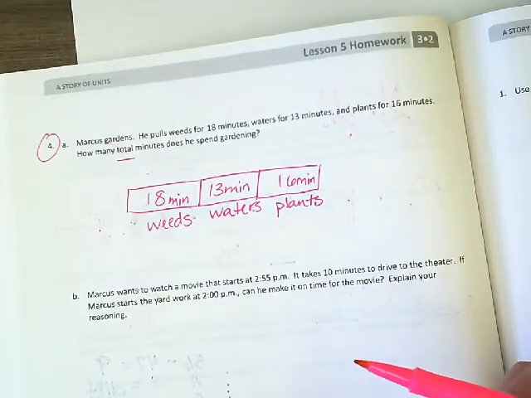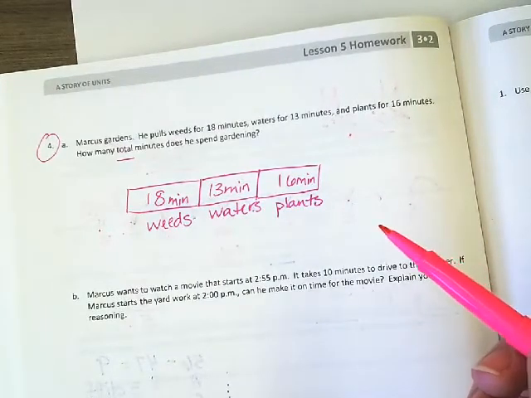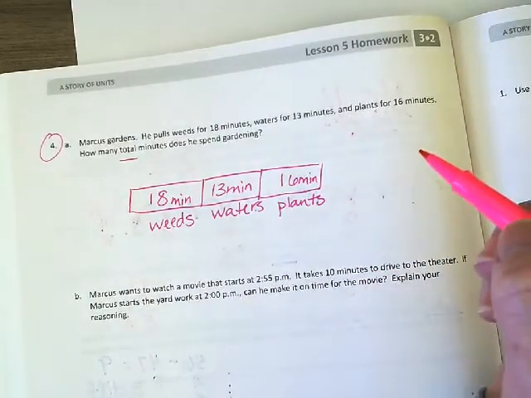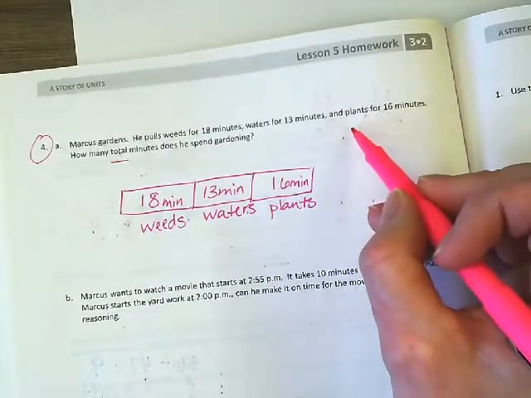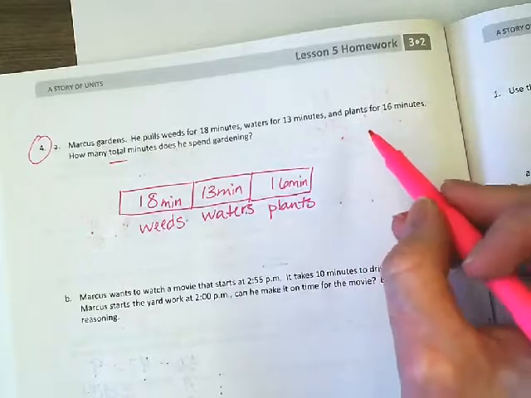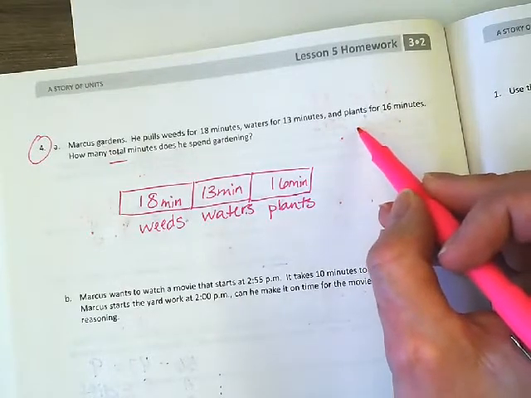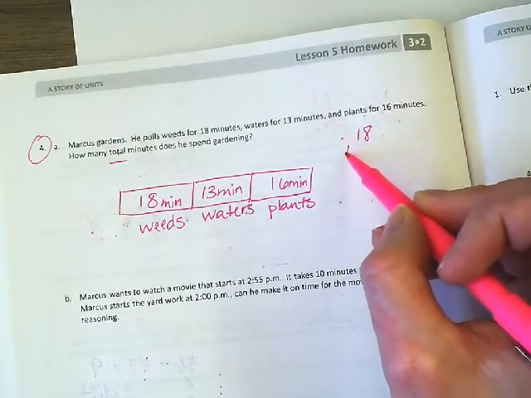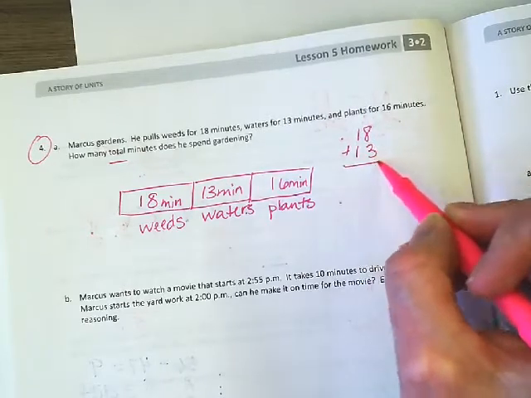How many minutes total does he spend gardening? You can use a number line to add this together, or you can stack them and say 18 plus 13.